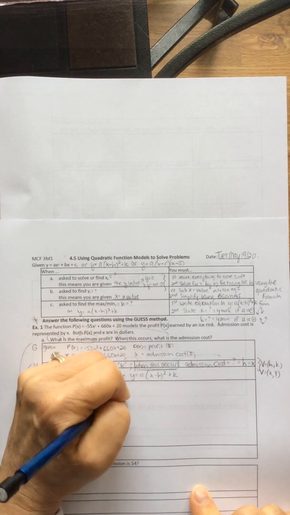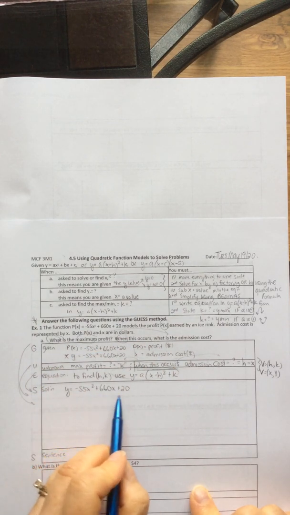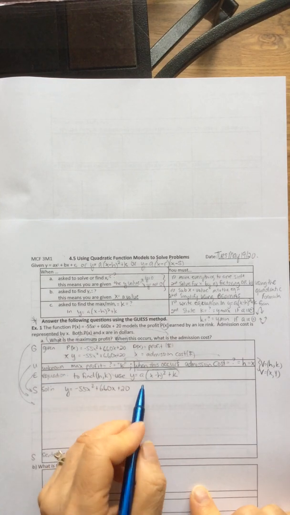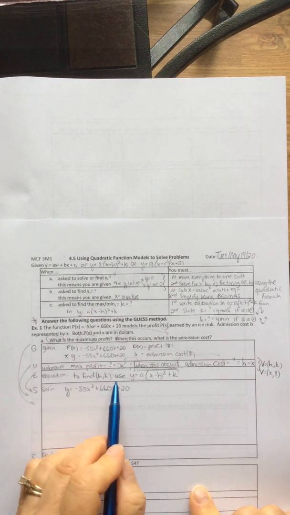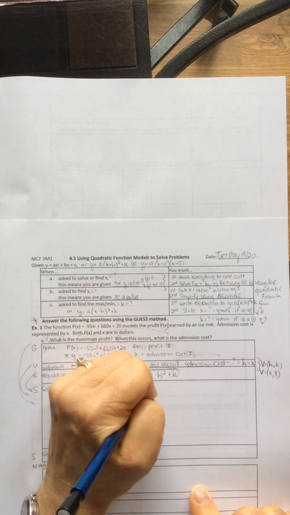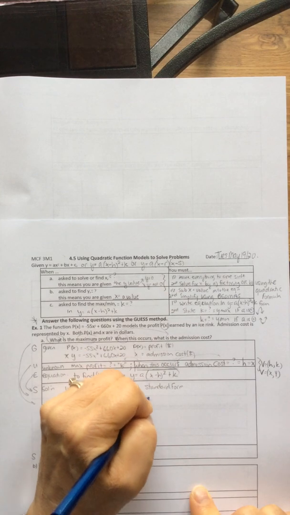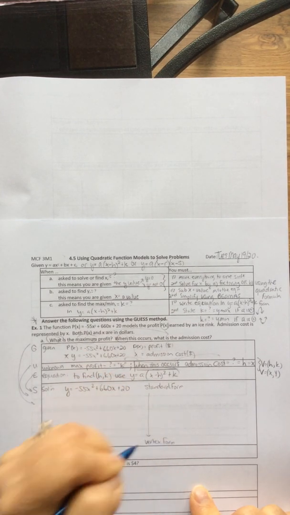Write the equation, and our goal is to get this form. We need to understand that this is standard form, and our goal is to get it into y equals a(x minus h) squared plus k form. But to go from standard to vertex, we need to complete the square.